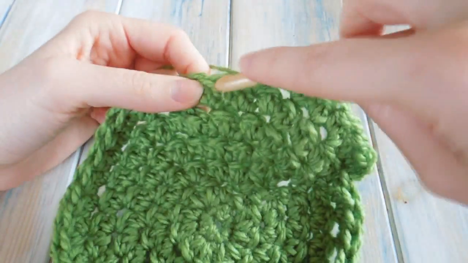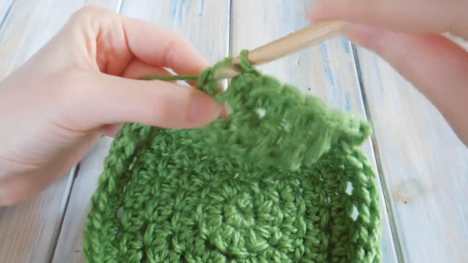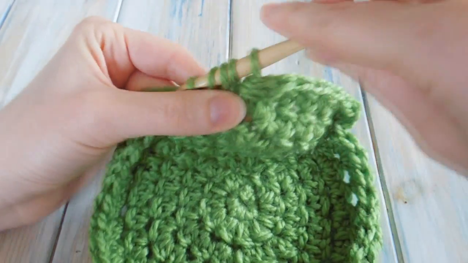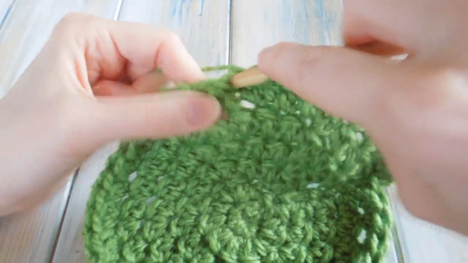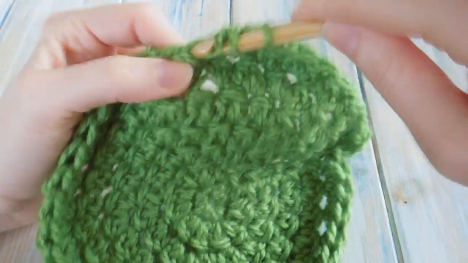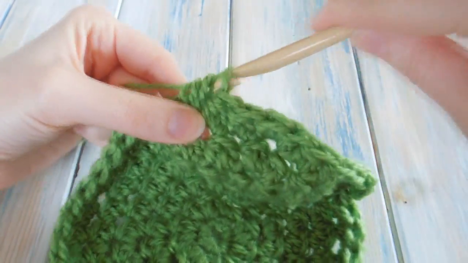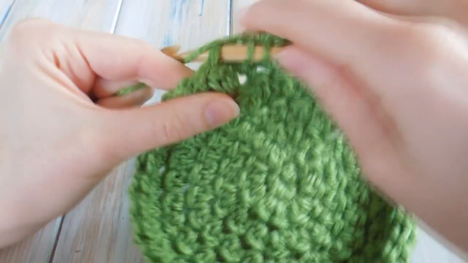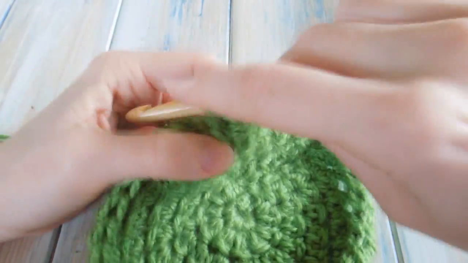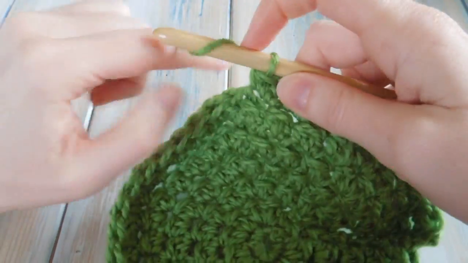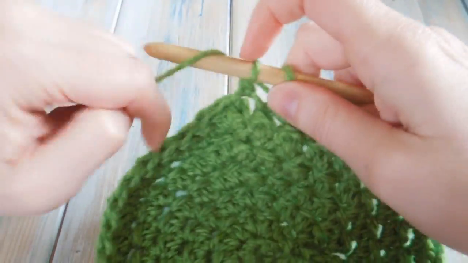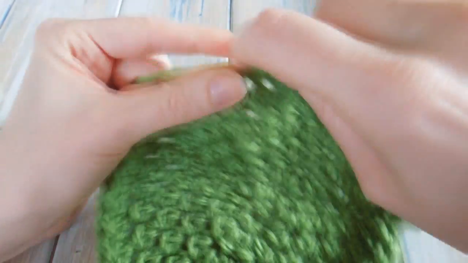1, 2, 3, 4, and 5. And you should see that takes you to your previous increase.